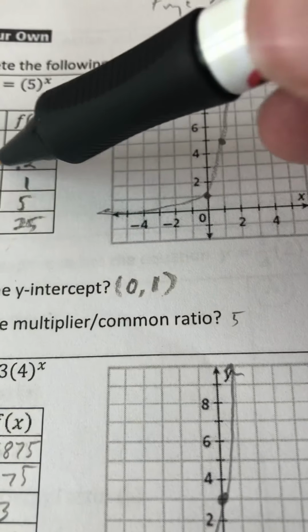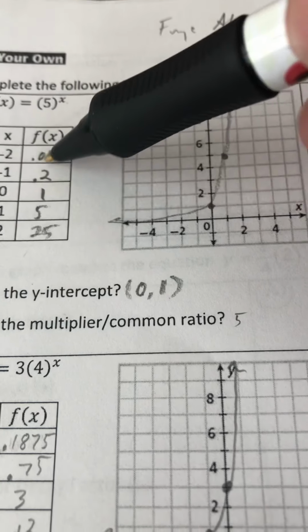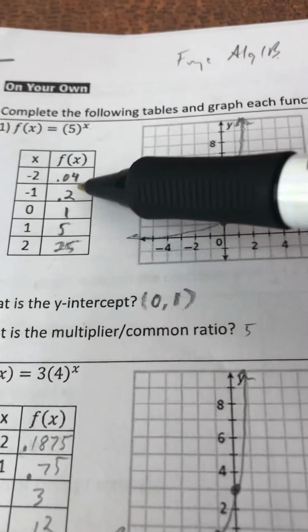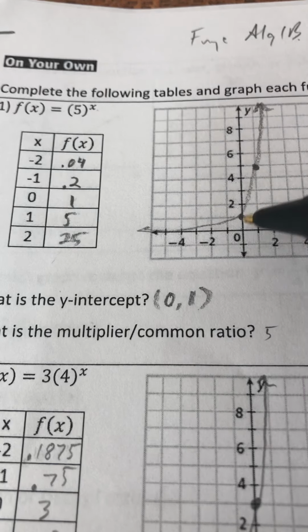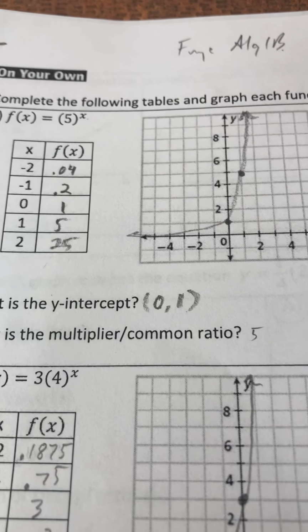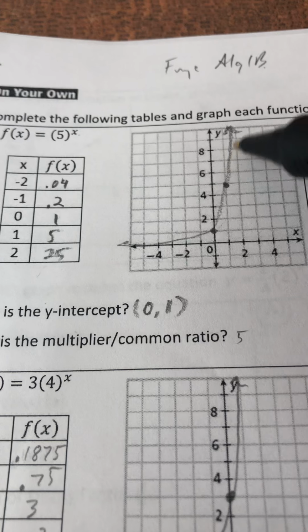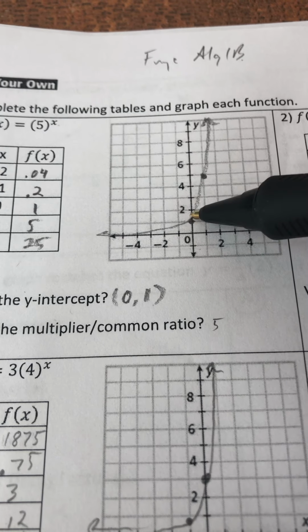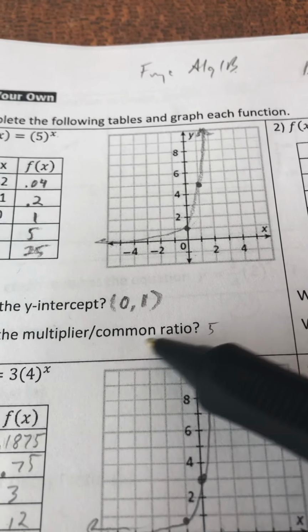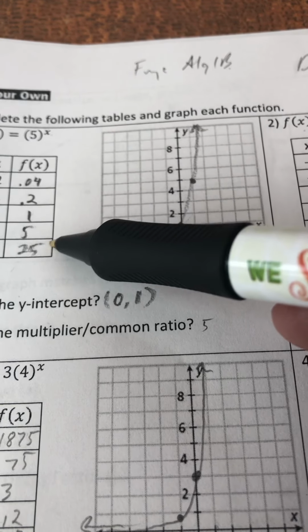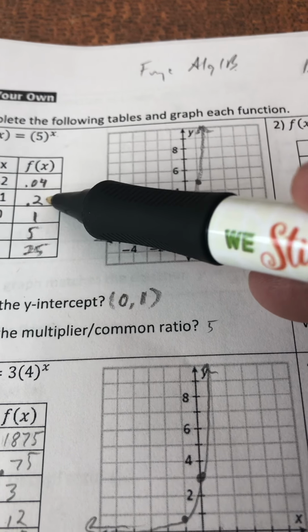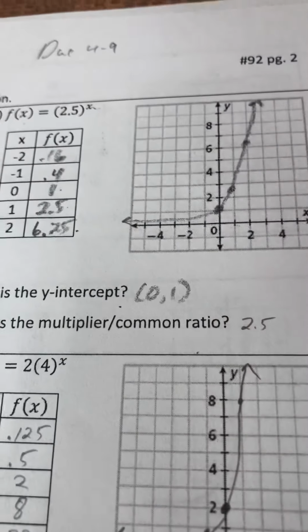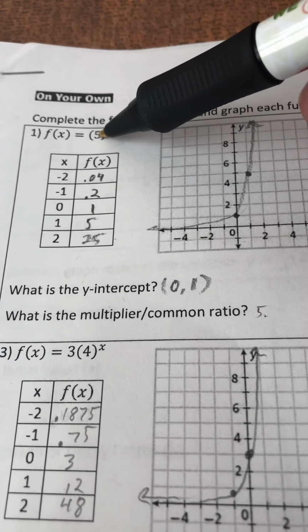And then you would do it for -1, and you just put all those in there, and then you graph that to the best of your ability, at least get a few points on there. You'll see that it flattens out and then it goes up. The y-intercept is going to be right here where it crosses the y-axis, so 0, 1. And the common multiplier, the common ratio, is multiplied by 5. So each time, you take this times 5, times 5, times 5, times 5. Okay, and notice that when you have a common multiplier, it's the same as this number.